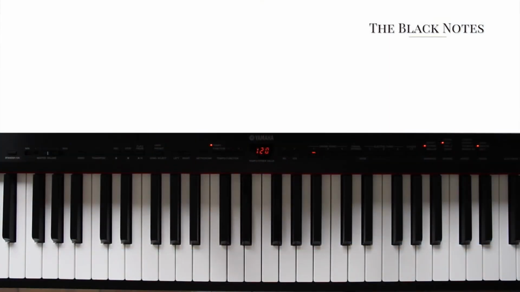In this lesson, we will be learning about the black notes on the piano and also about sharps and flats. So now, how do we identify the black notes? Well, let's take a look at this black note, for example. In order to name this black note, we have to take a look at the white note that is right next to it. We can either choose this one or this one. Let's choose this one for this example.